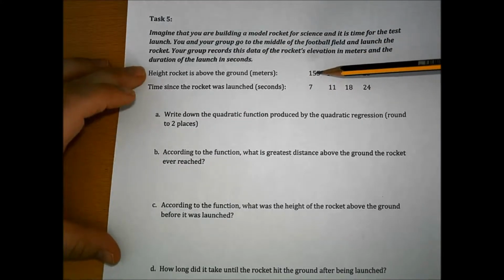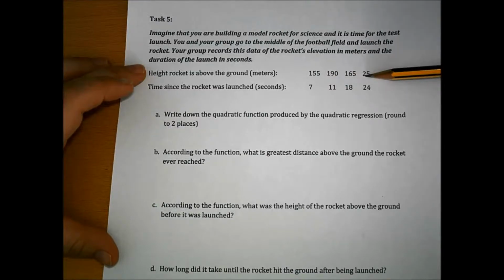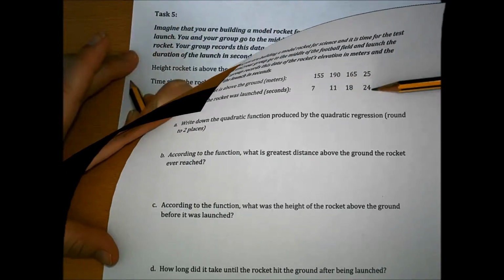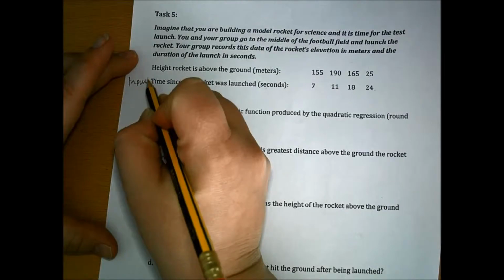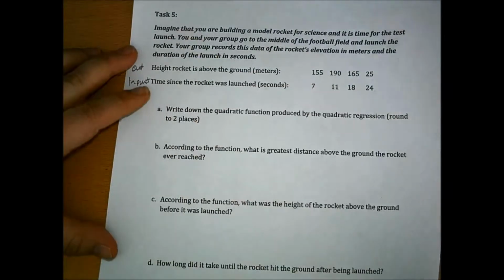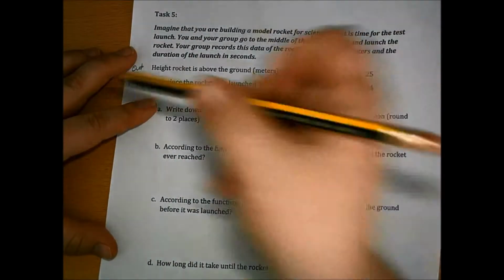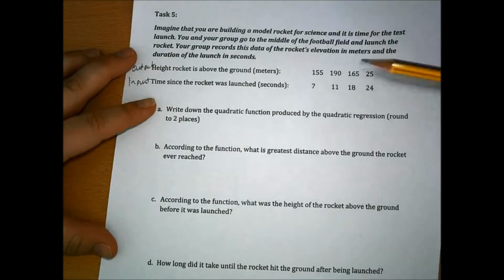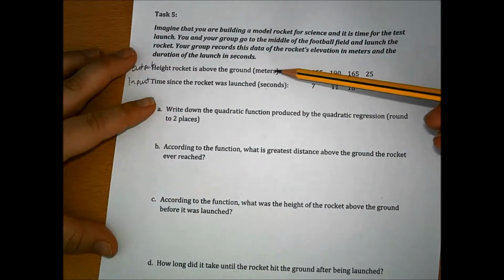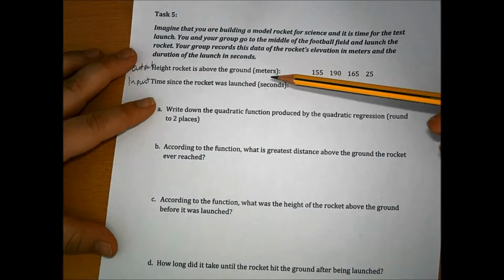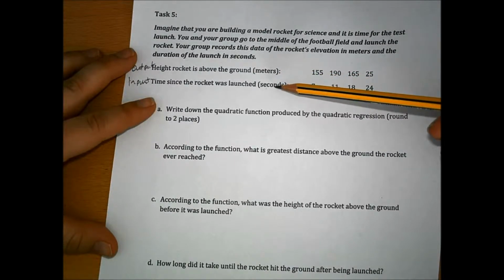So here's the data: the height of the rocket above the ground, this many meters at these times. The time is the input and the height is the output, because the height of the rocket depends on the time since the rocket was launched.